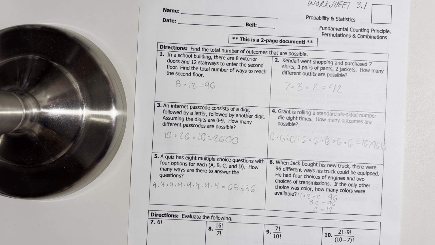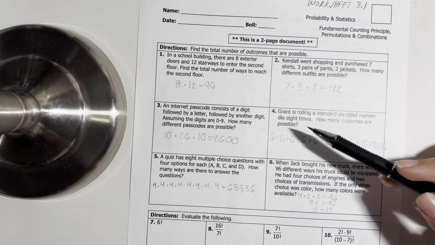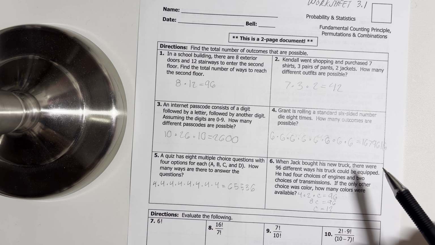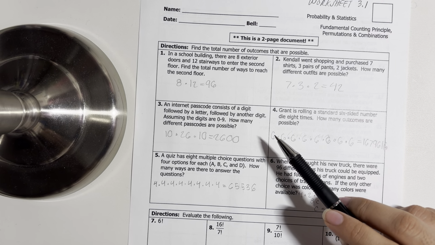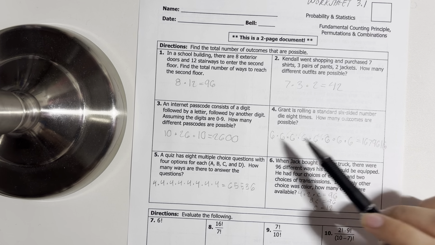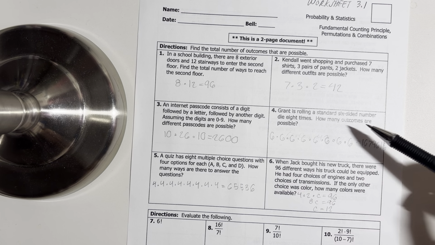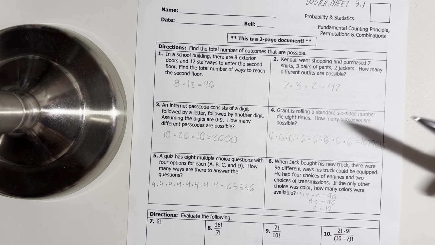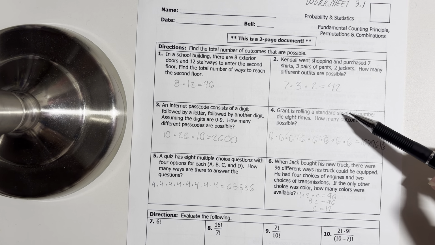And then for number 4, we are going to be multiplying 6 by itself 8 times. So it would basically be 6 to the power of 8, because we are rolling the 6-sided die 8 times. The first time, we're rolling the 6-sided die once, and then the second time we're rolling it again, and then for the third time we're rolling it again, and then for the fourth time we're also rolling it.